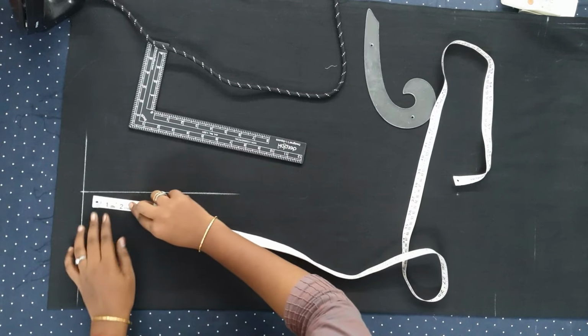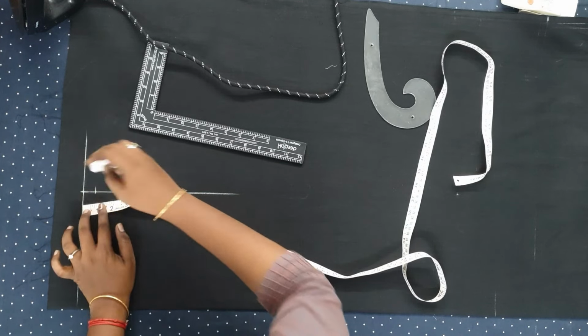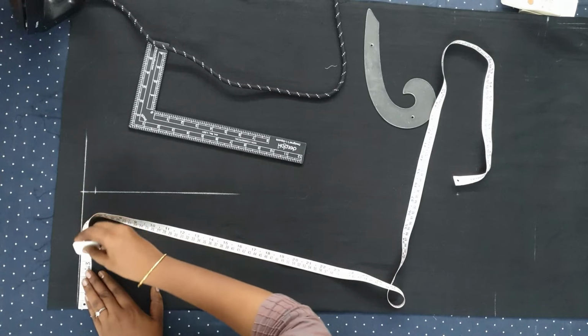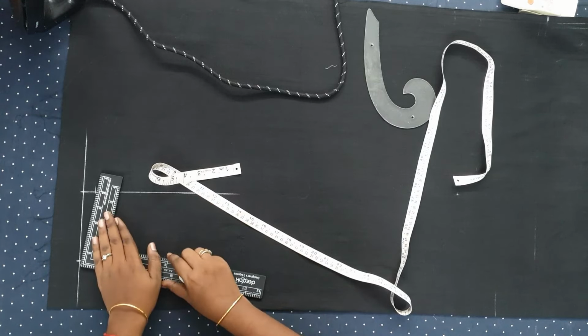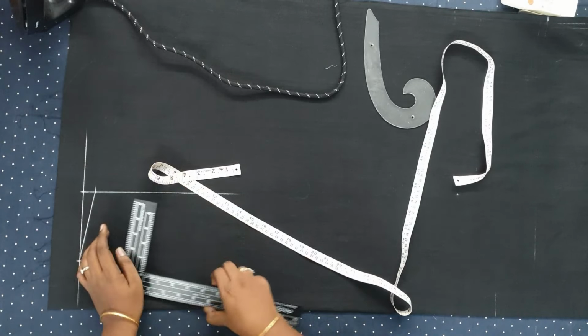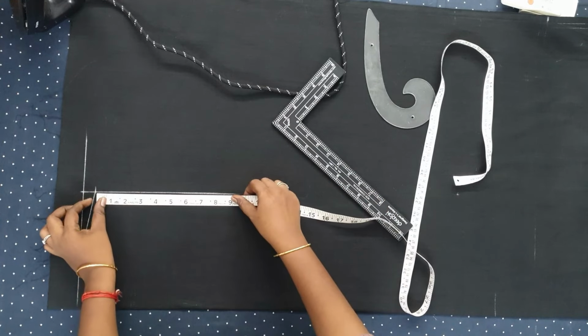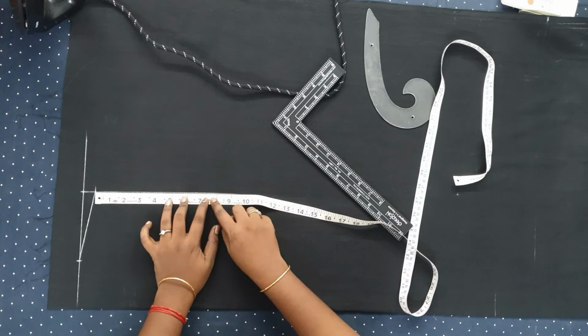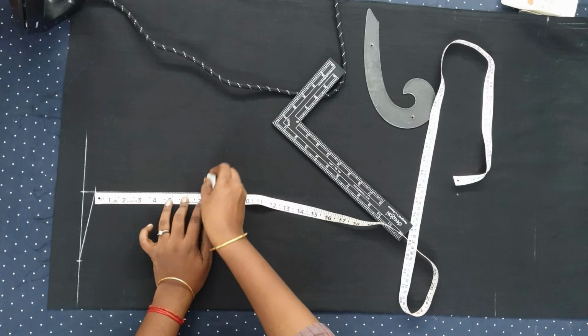On this line, mark 3 by 4 inches. From the center back, mark back neck width divided by 2. Join these 2 points to make the shoulder line. On the armhole depth line, mark the appropriate measurement, which is bust divided by 6 or bicep divided by 2 or the mid value of these two formulas.